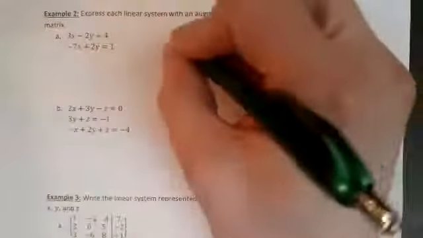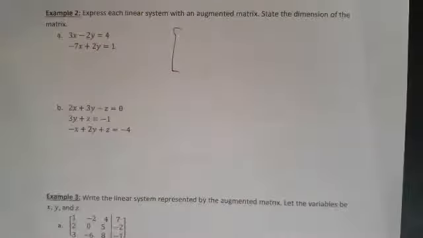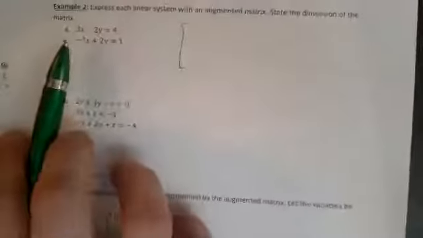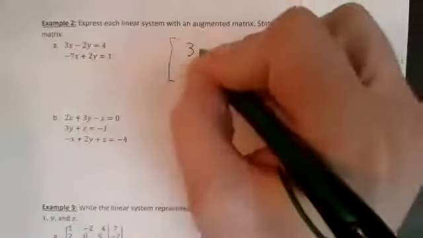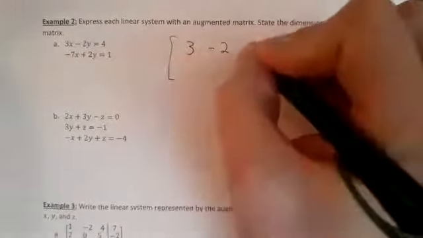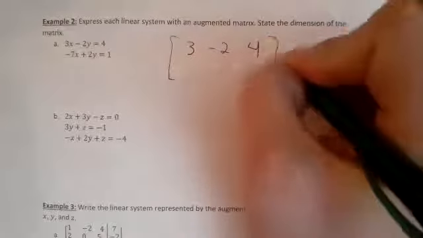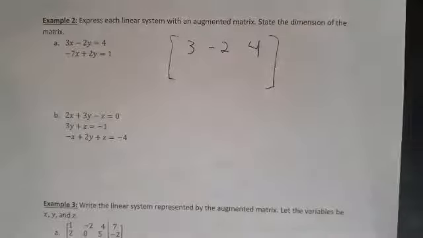And so we use position to represent what variable that thing has on it. And so if we do that, we first want to make sure it's in x, y, z equals a constant form. So this is already in that form. And so the first thing I'm going to put here is 3, minus 2. So that's my first row.